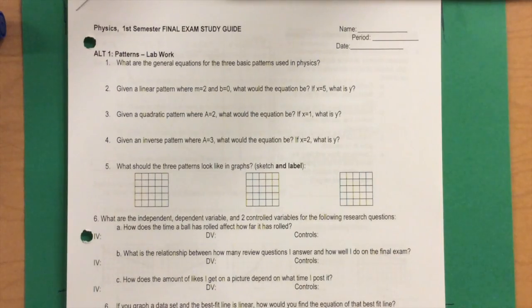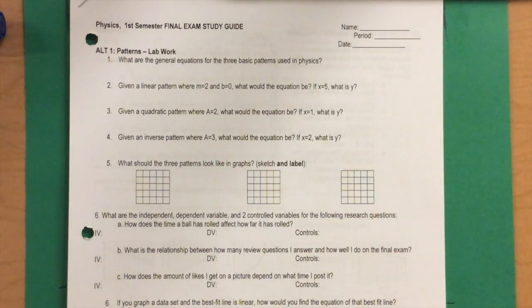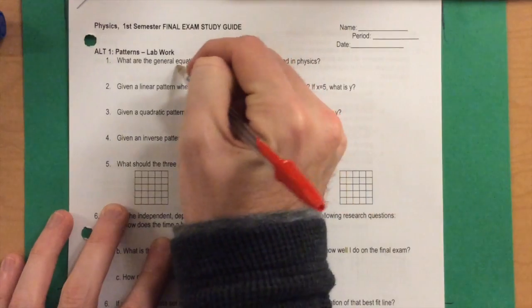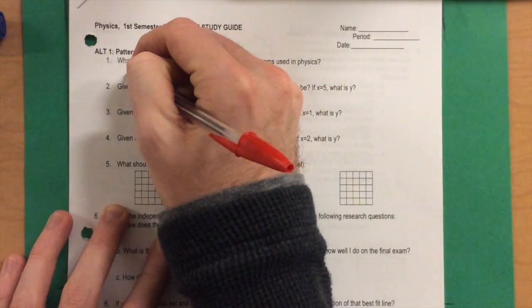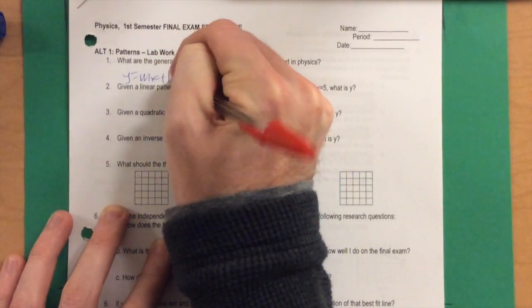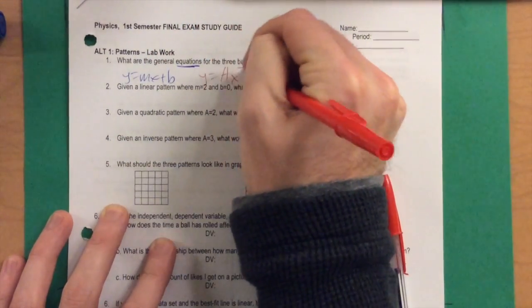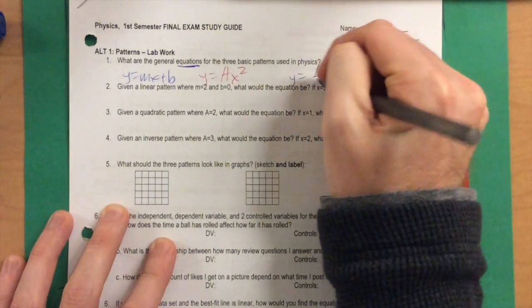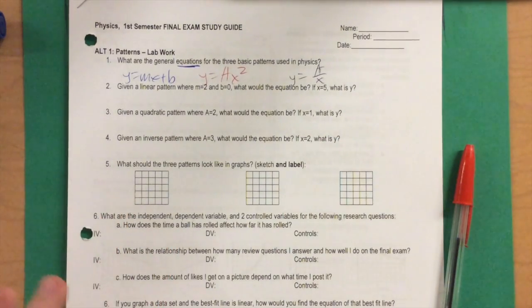the patterns. So in each section we've looked at slightly different patterns, but they're all the same general patterns that we've used. Linear, quadratic, and inverse. So the three equations, because this asks for the equations, you can't just say linear, quadratic, inverse. Three equations are y equals mx plus b for linear, y equals ax squared for quadratic, and y equals a over x for inverse. So that's the general equations.